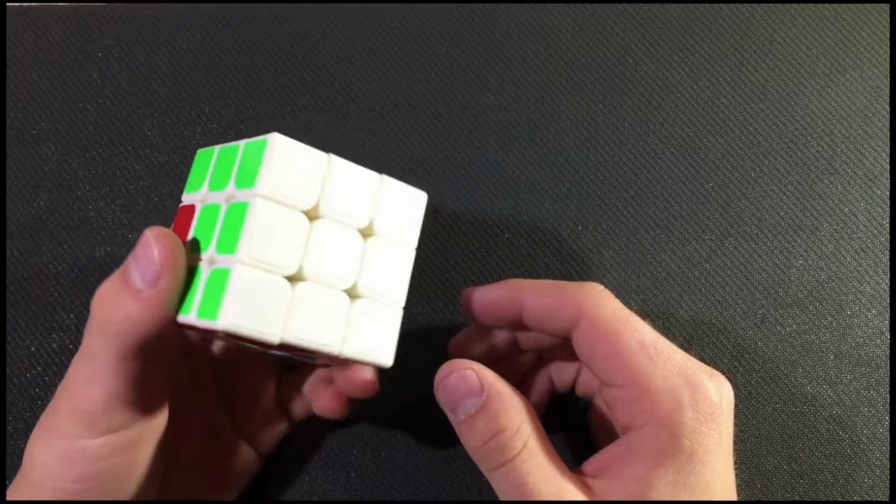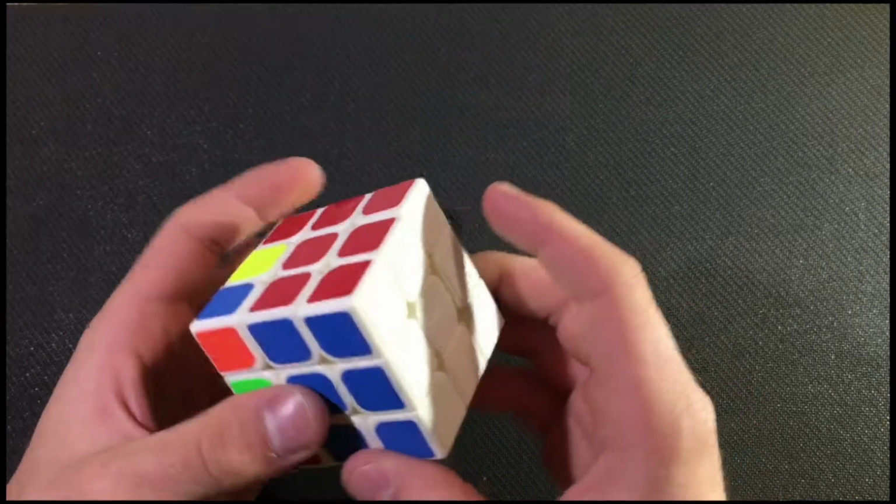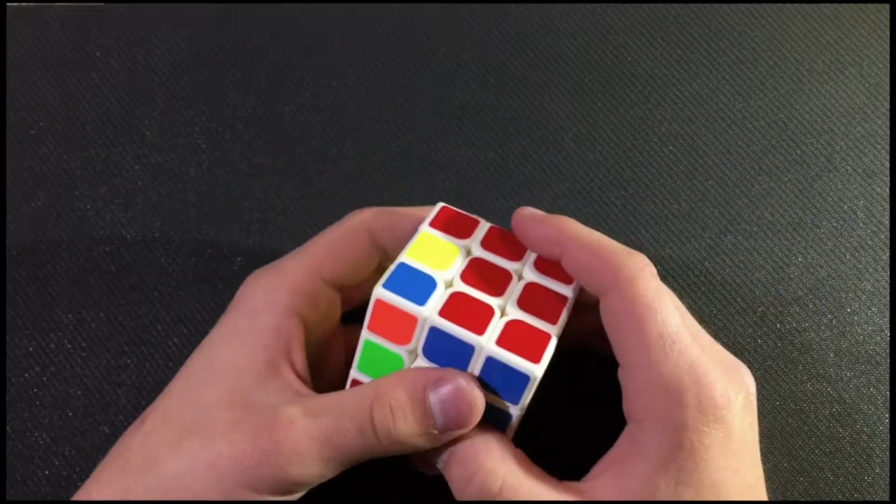So congratulations. Once you master this, you will have this much of the cube solved. I'll see you in my next tutorial.